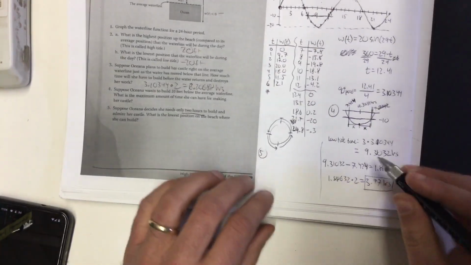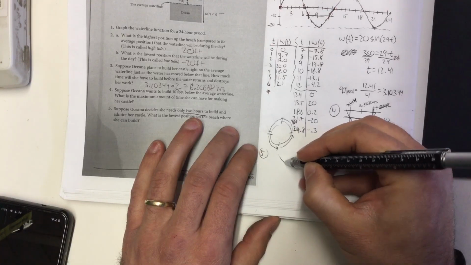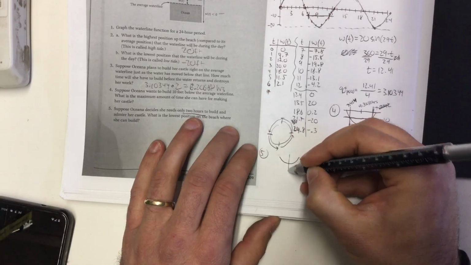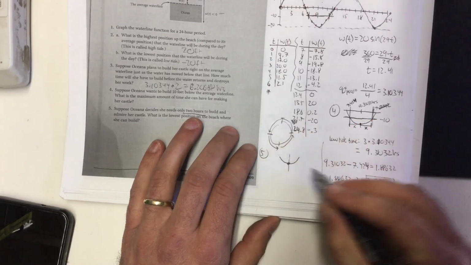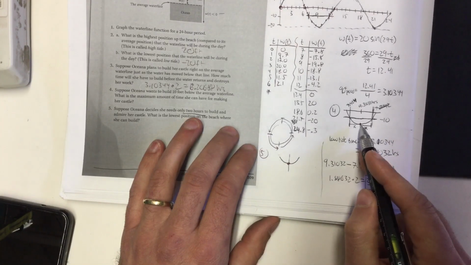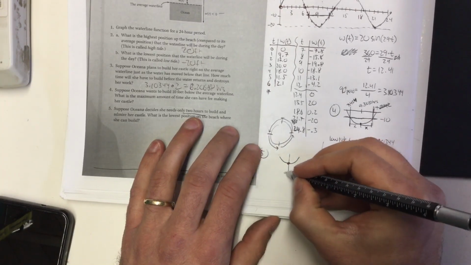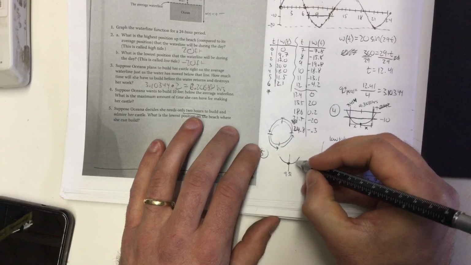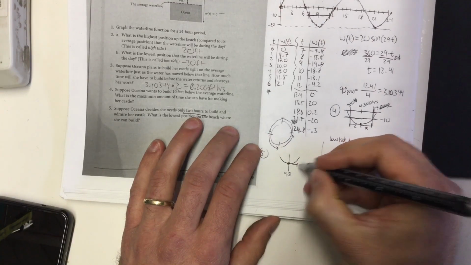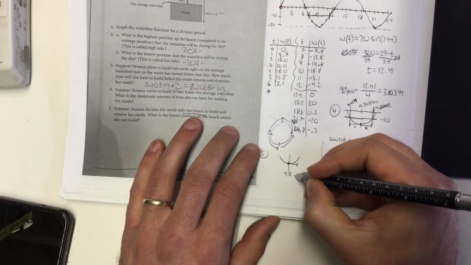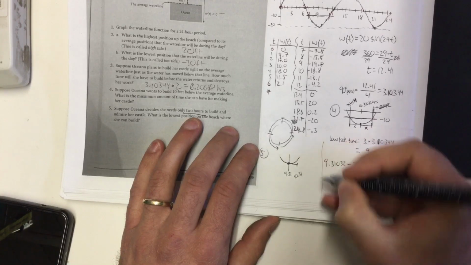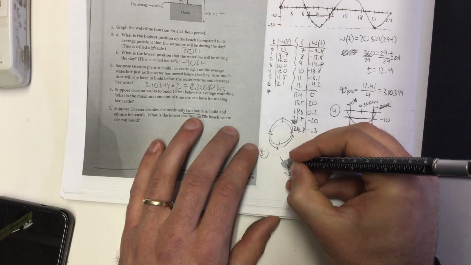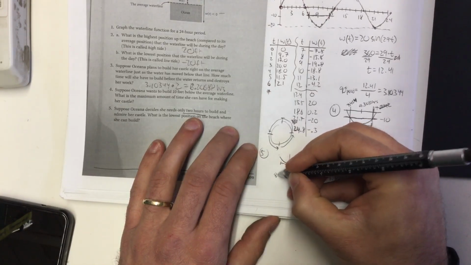So then what we need is we need to know if this point right here, that's this low part, is 9.31 hours, then an hour this way is going to be 10.31 hours. And an hour before it is going to be 8.31 hours.